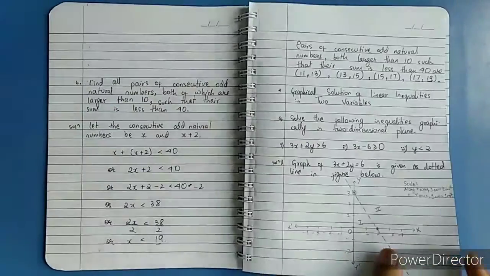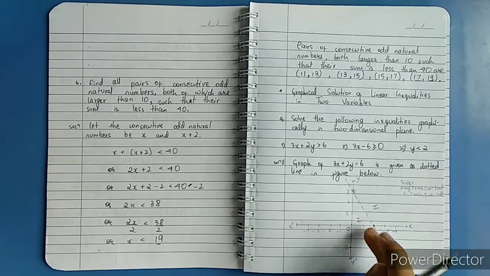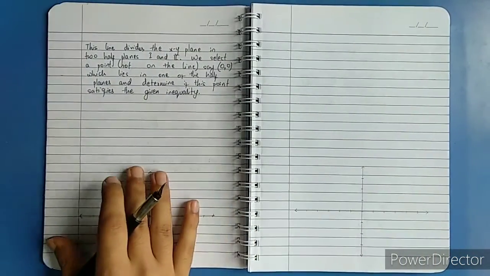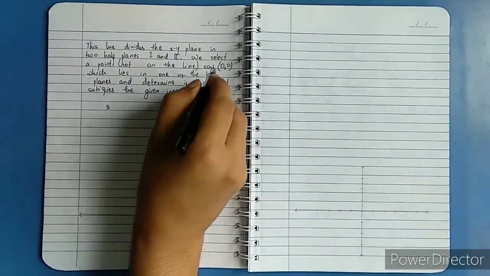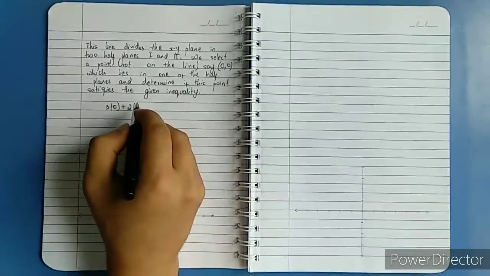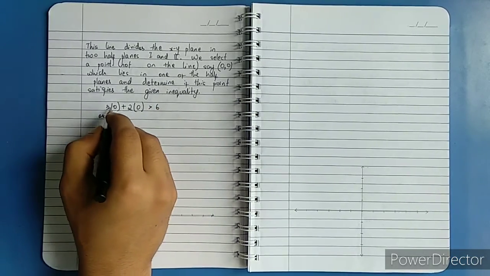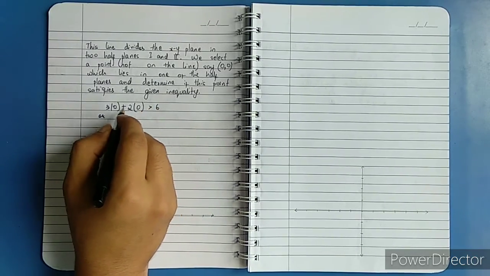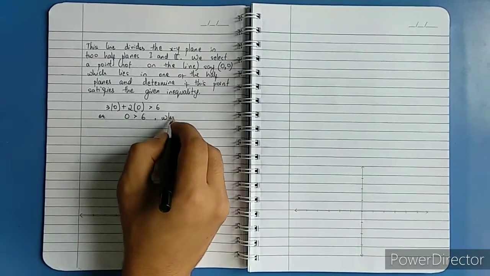Okay. So 0, 0 is basically the origin, which lies in plane 1. So we are going to put it in the inequality. The inequality is 3x plus 2y is greater than 6. So 3x we are taking as 0, plus 2y also we are taking as 0, should be greater than 6. Or 3 into 0 is 0, 2 into 0 is 0, 0 plus 0 should be greater than 6, which is false.